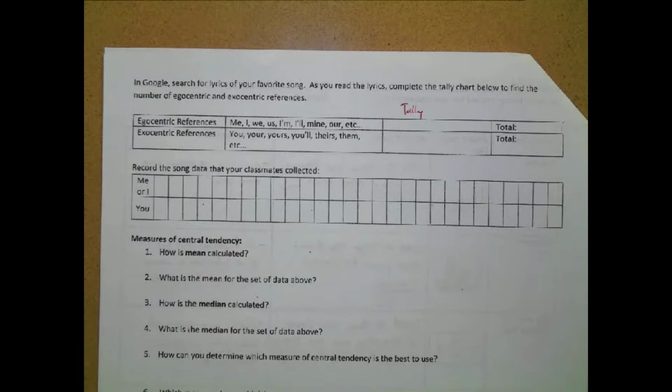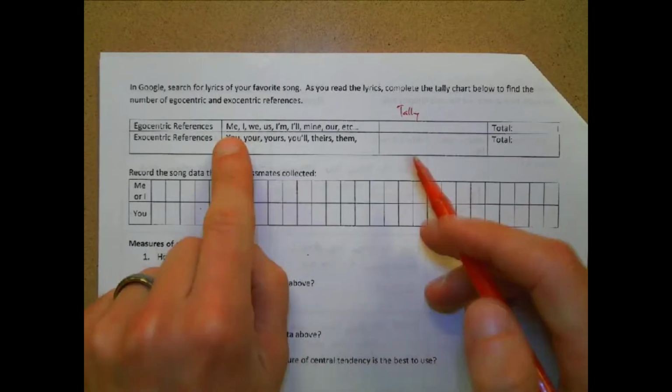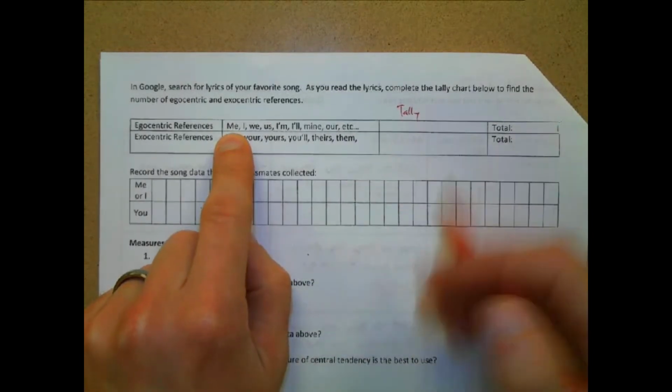And then in that same song, I also want you to count up the number of exocentric. So that's not centered at you, but centered outside. So the ones that say you, or your, or yours, or you'll, or theirs, or them. Something that would not include the singer themselves, or someone outside of them. Again, tally it up, and then give me the total, and then we'll record that data.